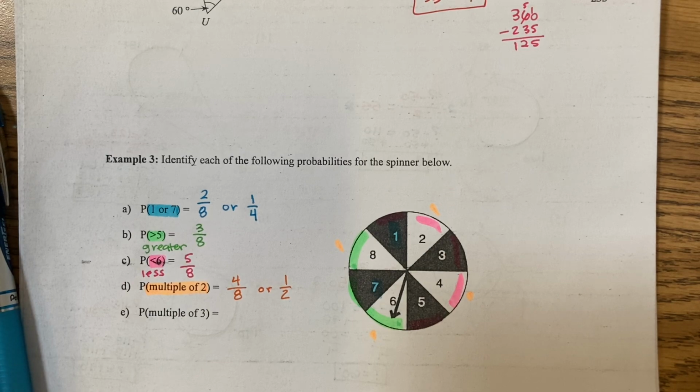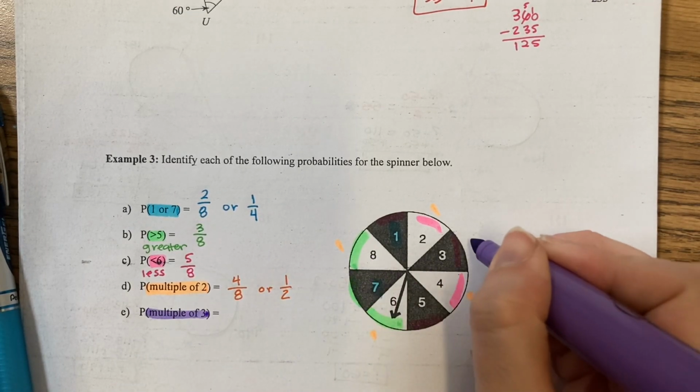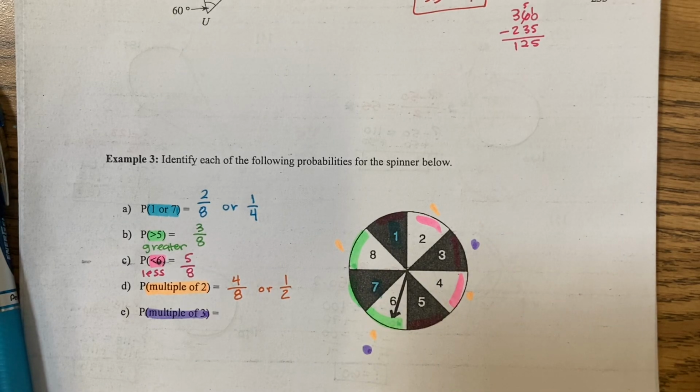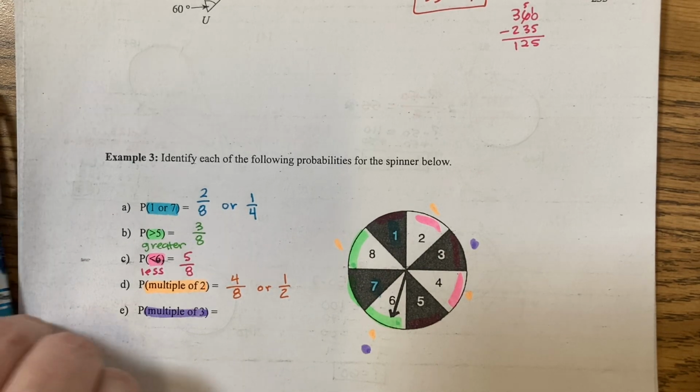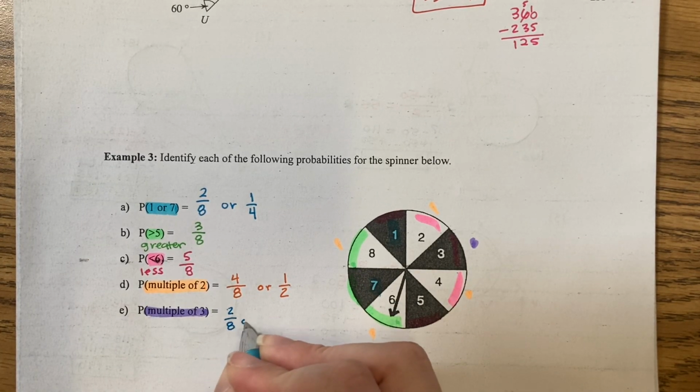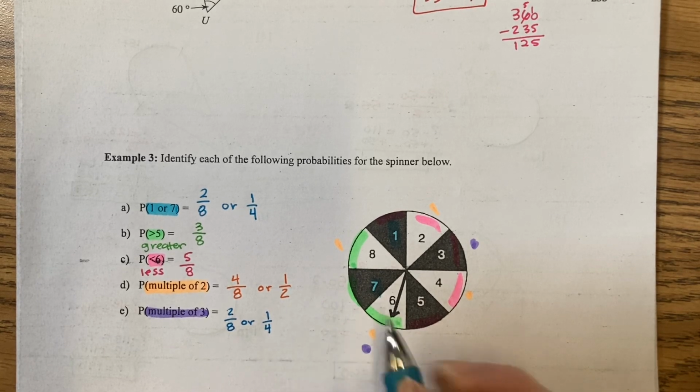And if they ask for a multiple of 3, multiple of 3 would be 3, 6, 9. There's no 9, so I'm only going to have, I don't know where my purple pen went. Well, it's just going to have to be blue. 2 out of 8, or 1/4 for the purple.